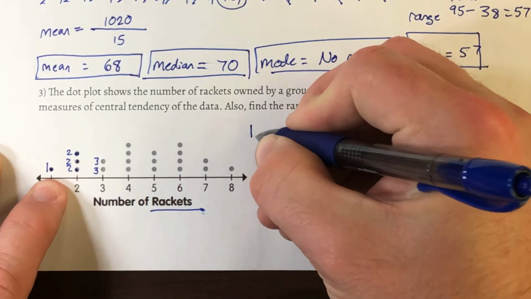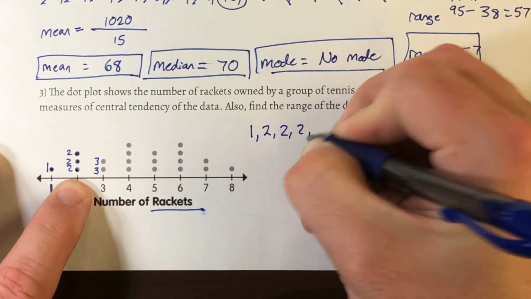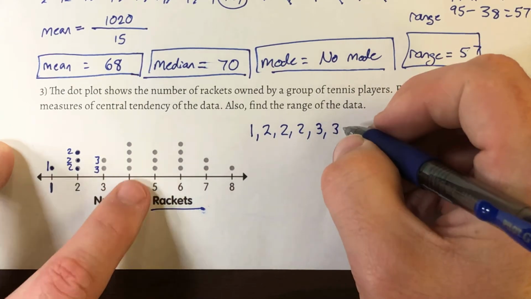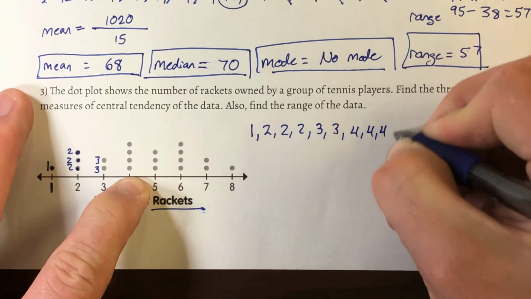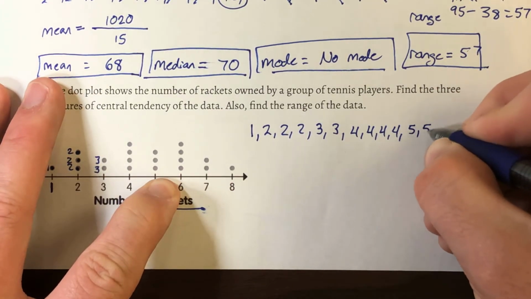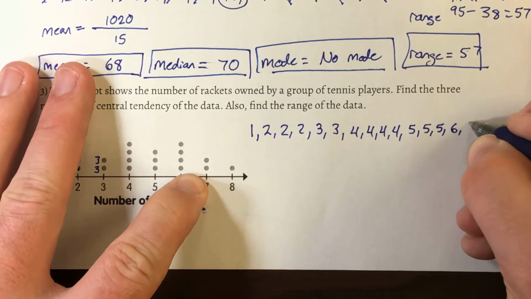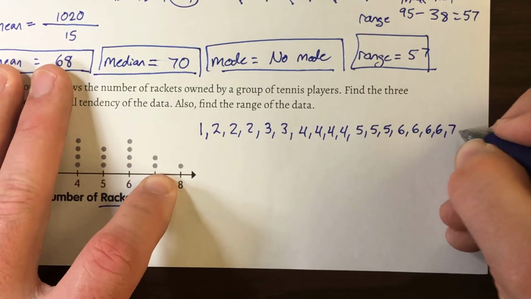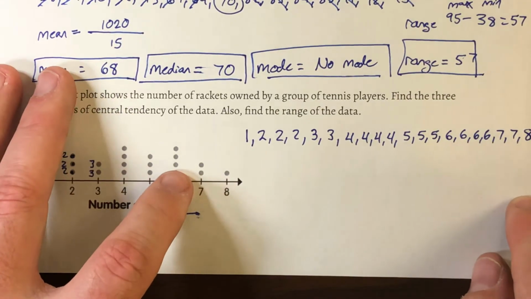So I have 1, 3 twos, 2 people have 3 rackets, 4 people have 4 rackets, 3 people have 5 rackets, 4 people have 6 rackets, 2 people have 7, and 1 person has 8 rackets.